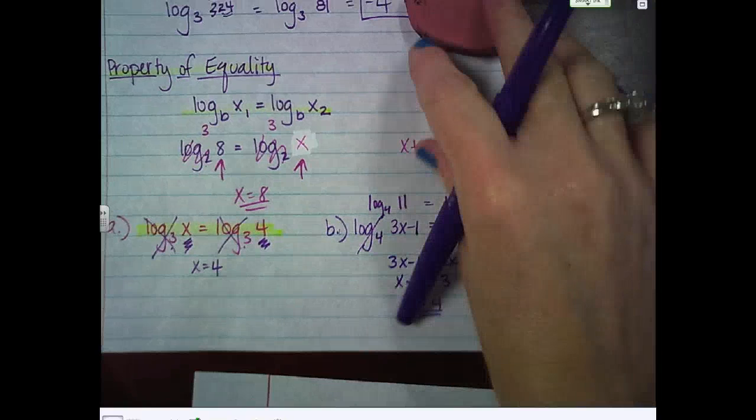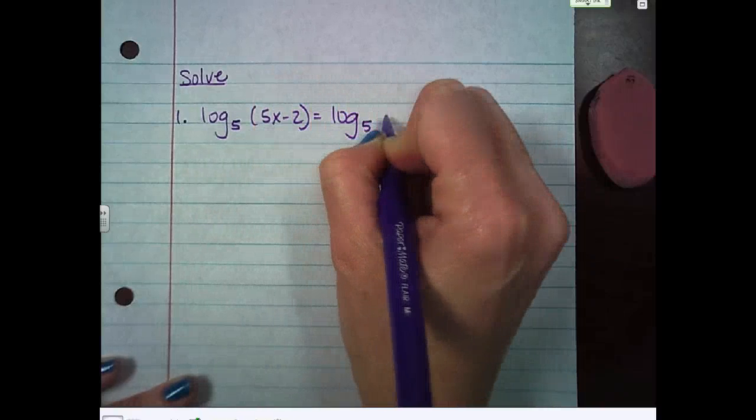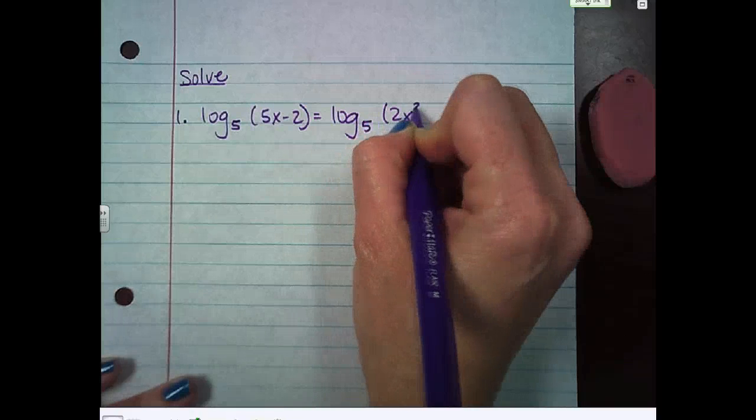Okay, so let's try another one then. You kind of get the concept. We'll move on. Here are just the directions to solve. Number 1, log base 5 of 5x minus 2 equals log base 5 of 2x squared.